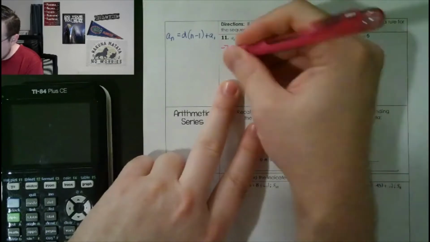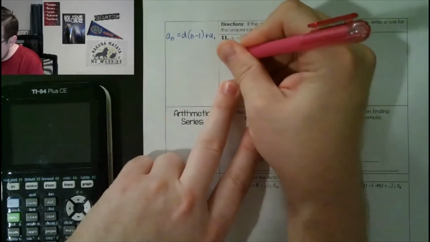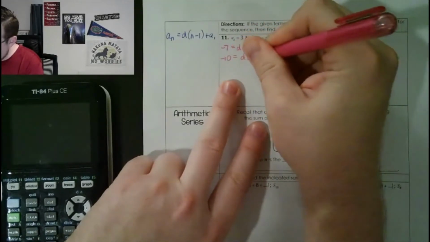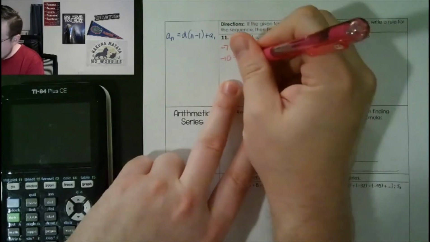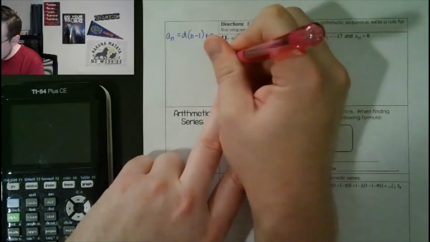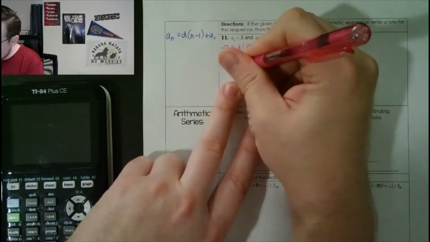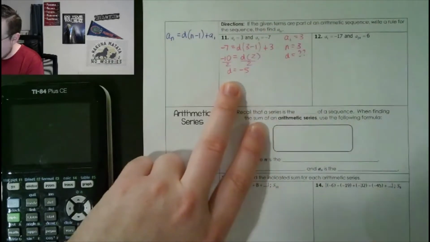Let's take away 3 from both sides. So minus 10 is d times 2. And then we can divide both sides by 2. And we can find out that the common difference is minus 5.